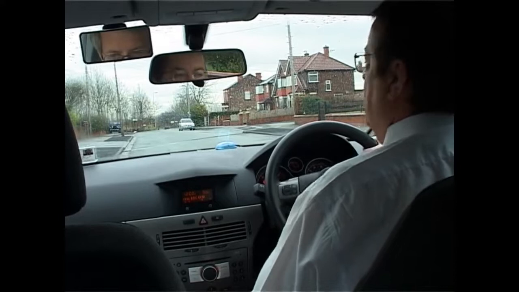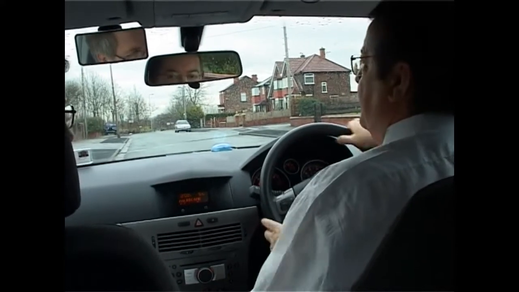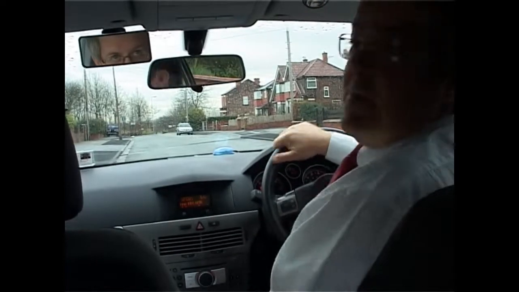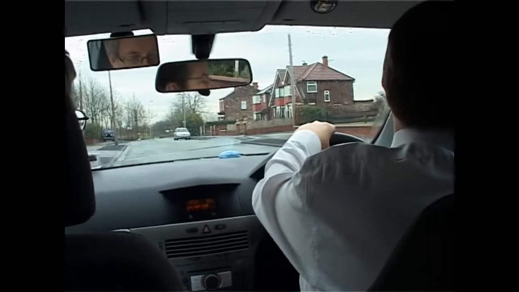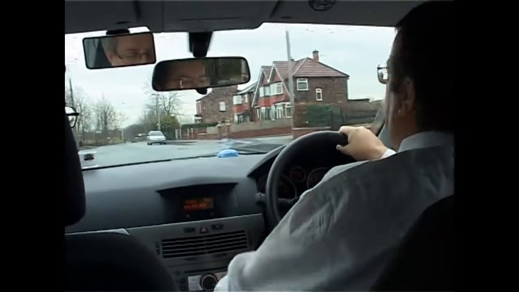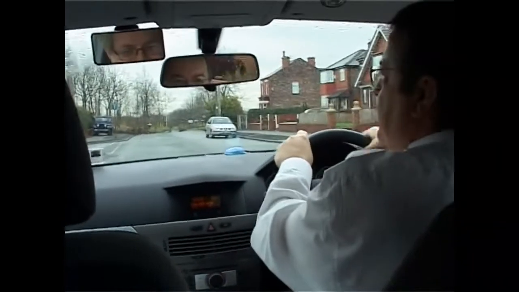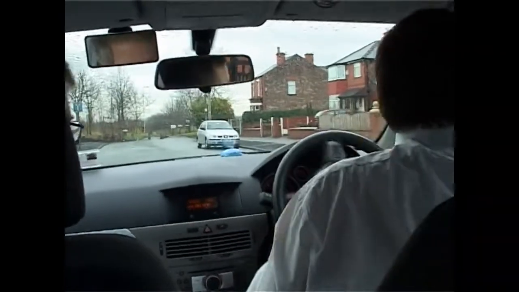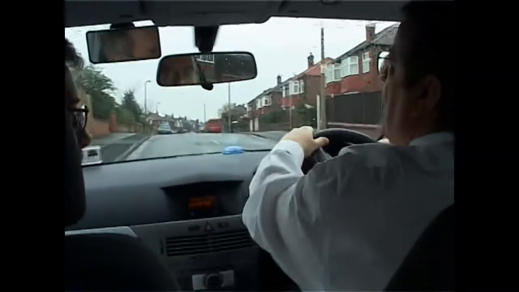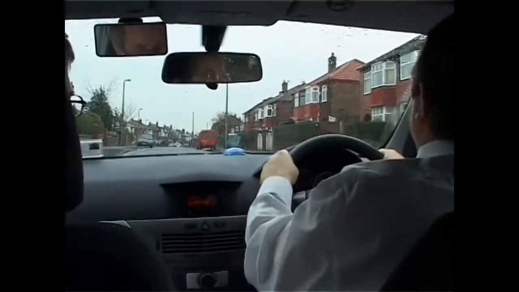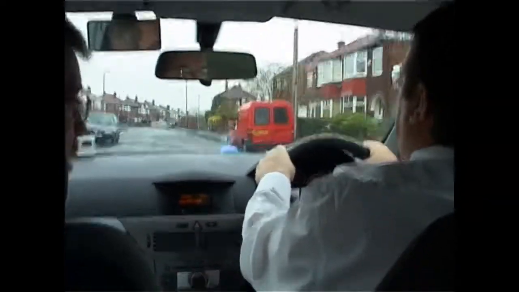So when you're ready, Mike, we'll drive on, and I'd like you to take the first road on the right. Take a good look before we turn, that's it. Good mirror check coming into the new road. What are you looking for coming into the new road? I'll see who's followed me around the corner, and how close they are behind you.